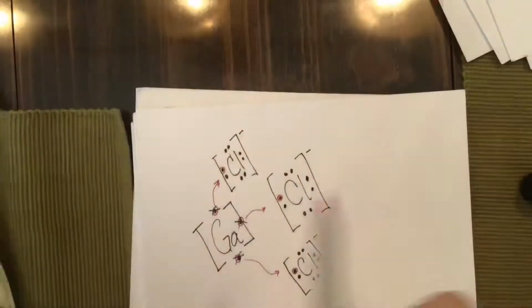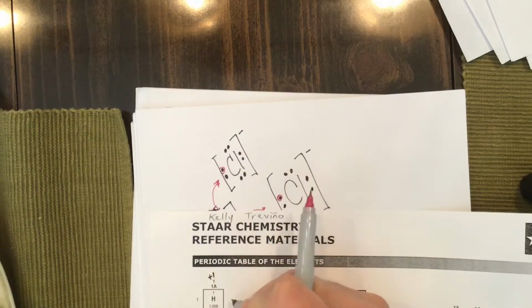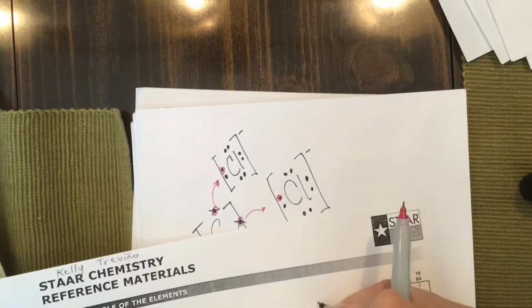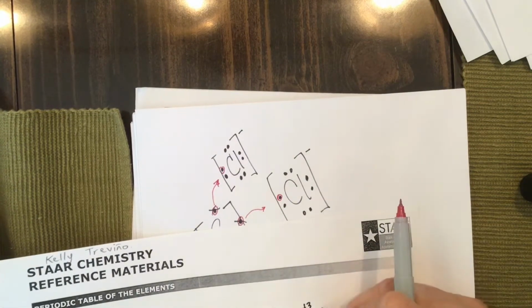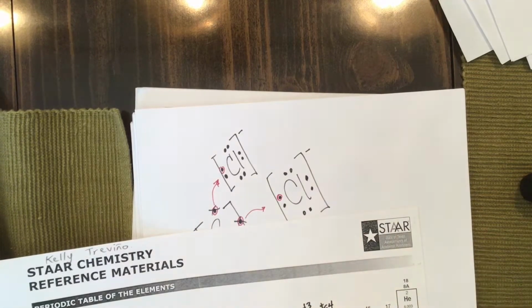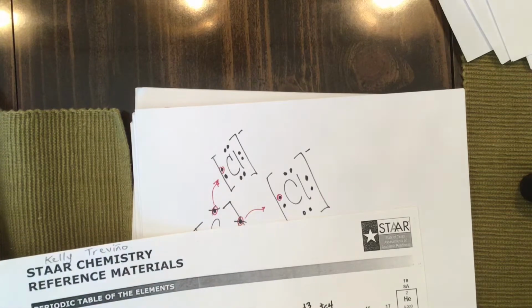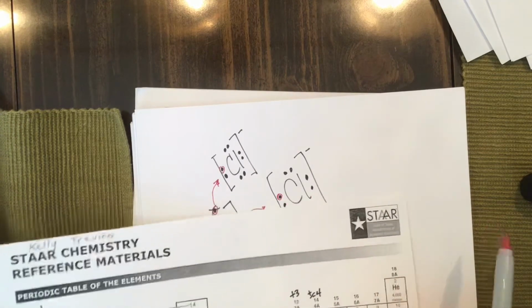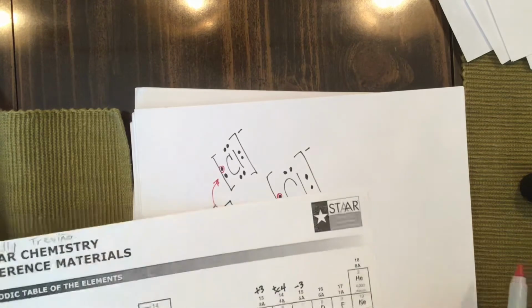this one. So remember, if you're in group 1, you're a +1. If you're in group 2, you're a +2. If you're in group 3, you're a +3. If you're in a group 4, you know I said plus or -4. Actually, if you're in group 4, you're probably going to form a covalent bond, not an ionic bond. If you're in group 15 or 5A, you're going to gain 3 electrons and be a -3.